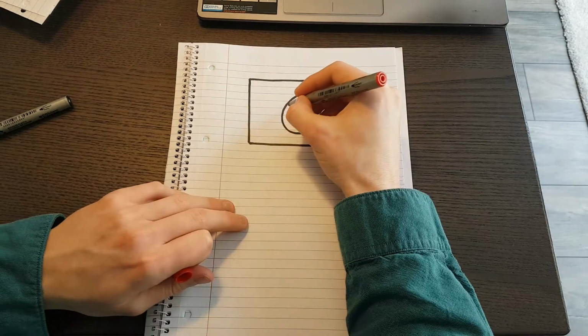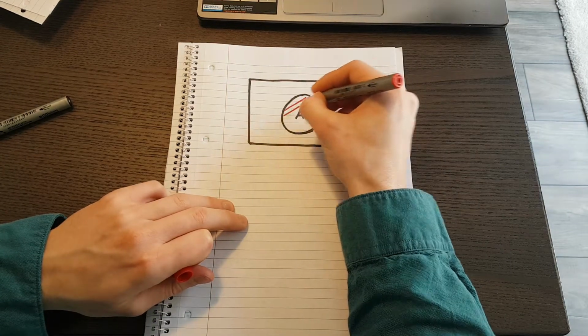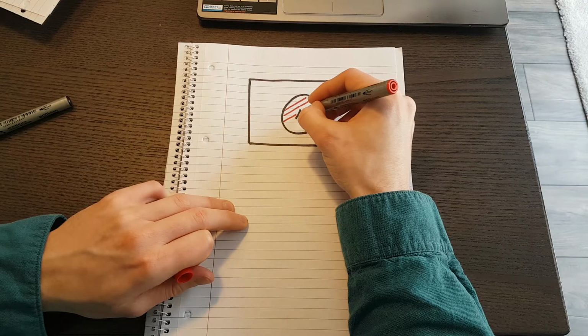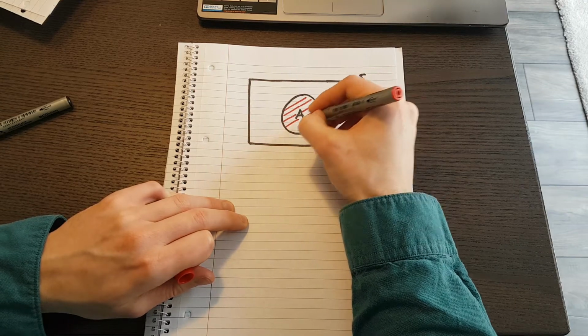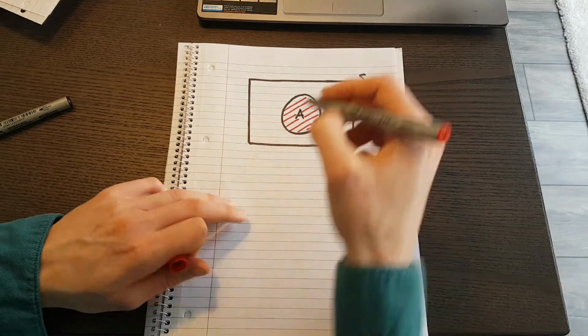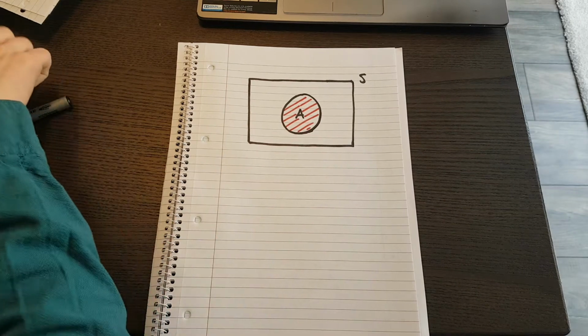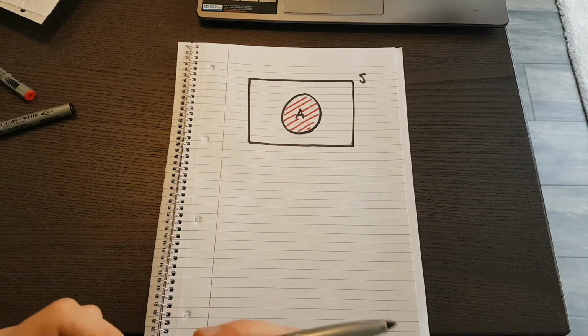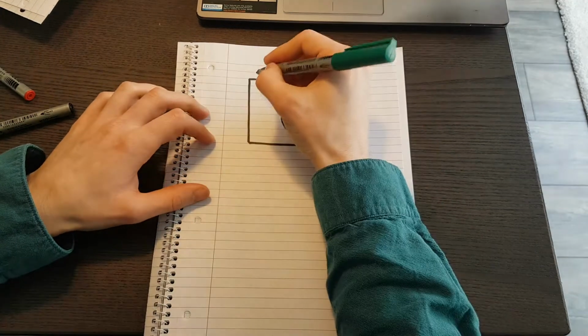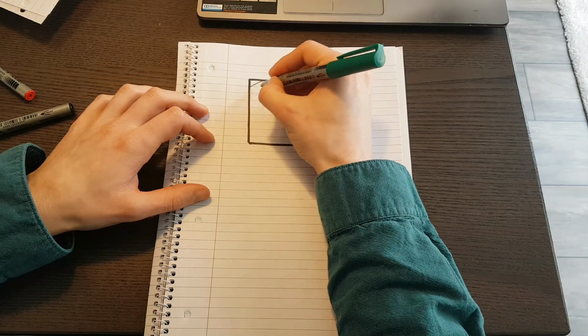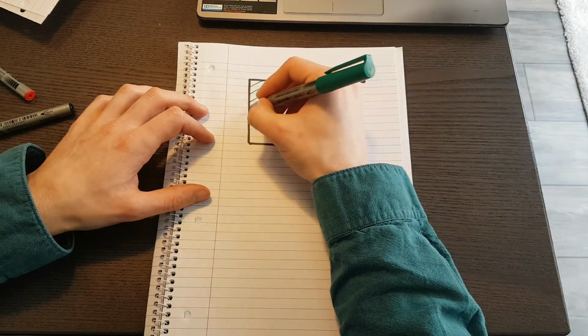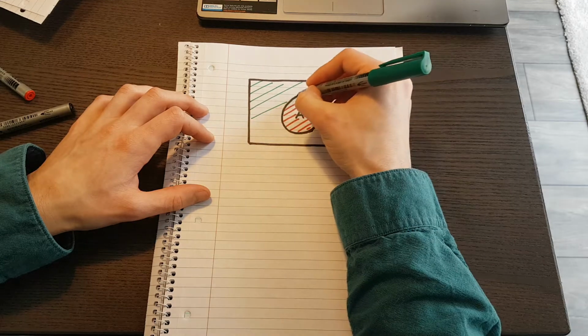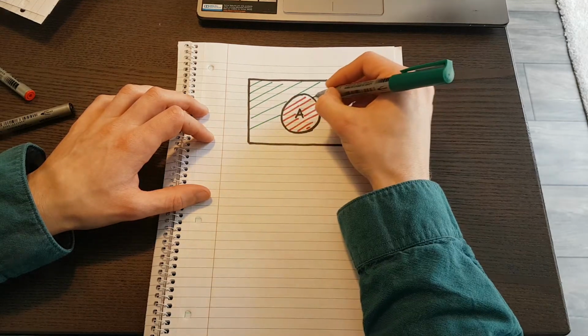We'll say that A here is this region, that A is that region, and that's the red region. I probably should have gone the other way around with my colors, but then this green shaded region is what?